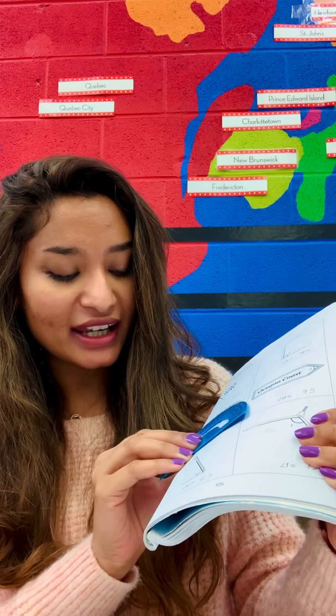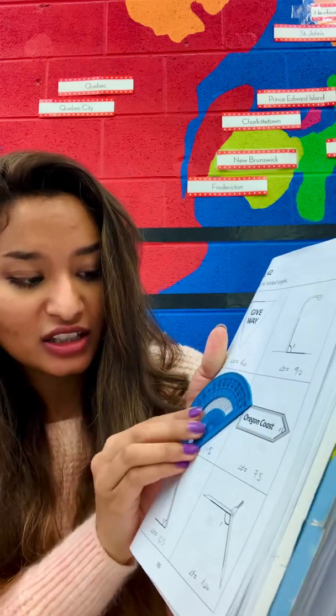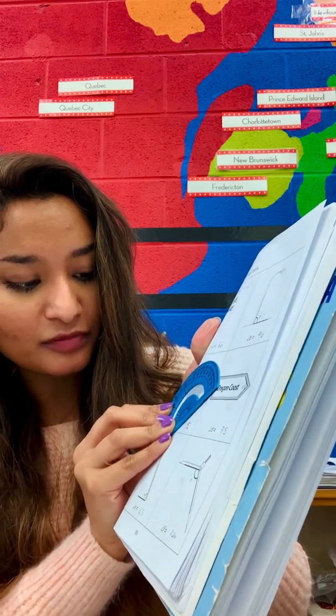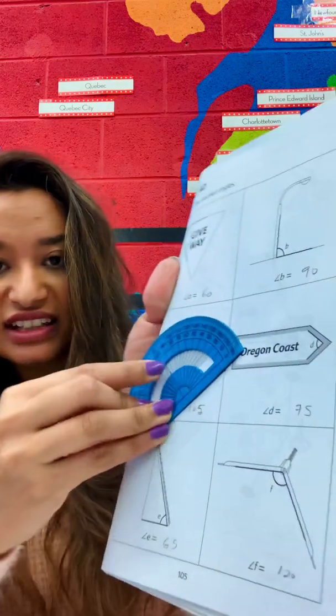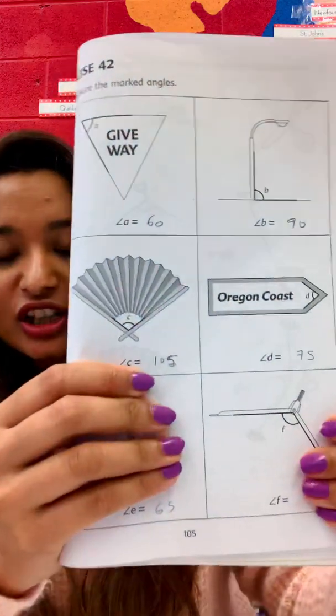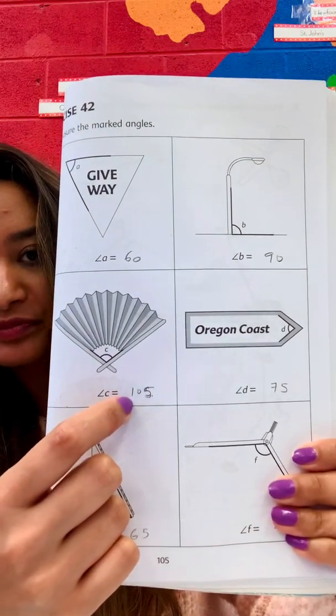Because we know that this angle is opening wider, this is how they're measuring it. We put our protractor right here, and the line is coming all the way to 105. So that's my measurement for this angle.